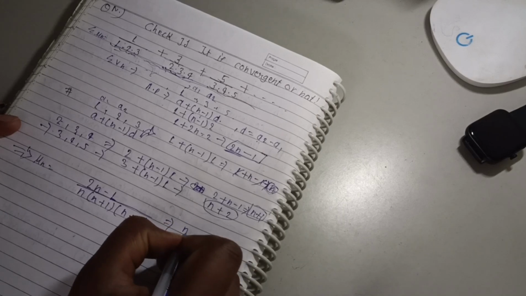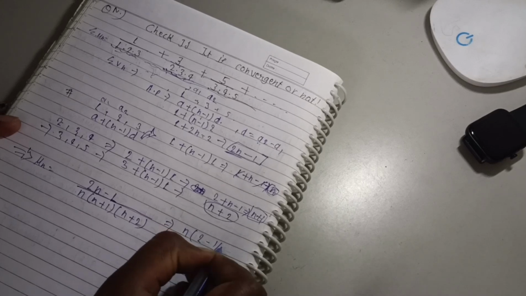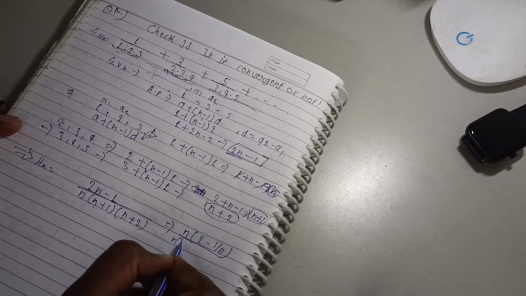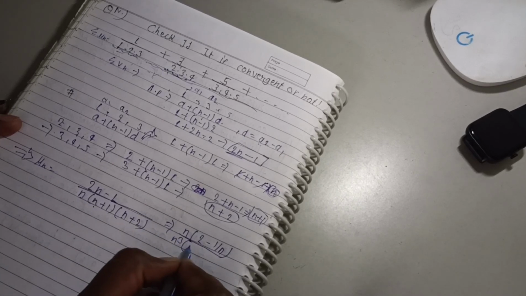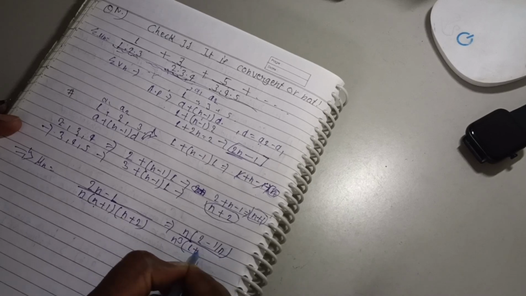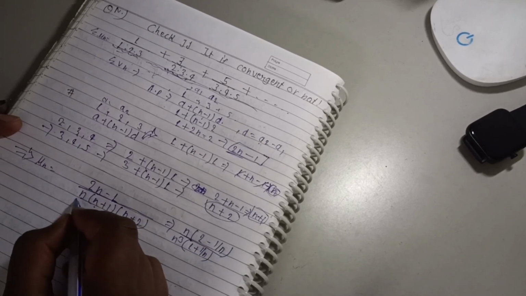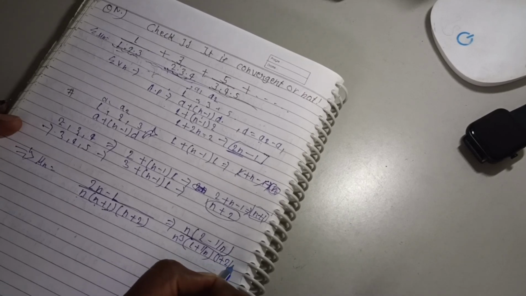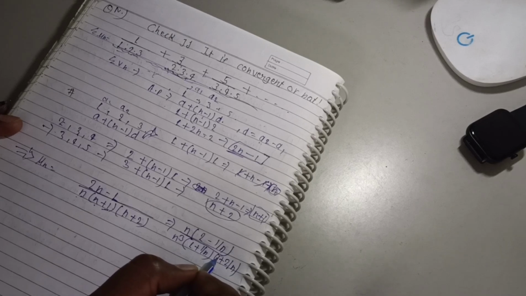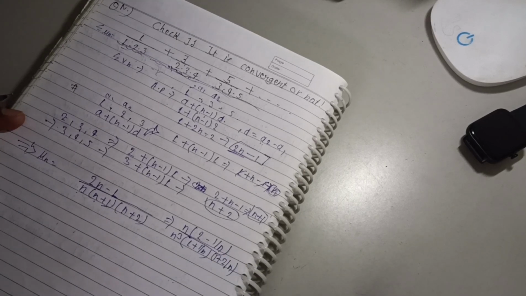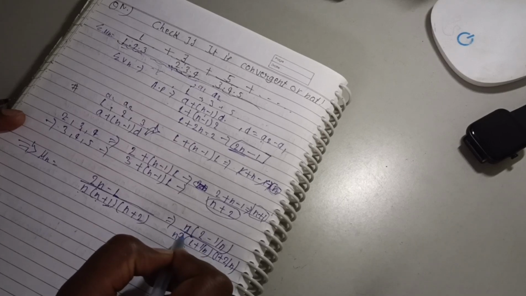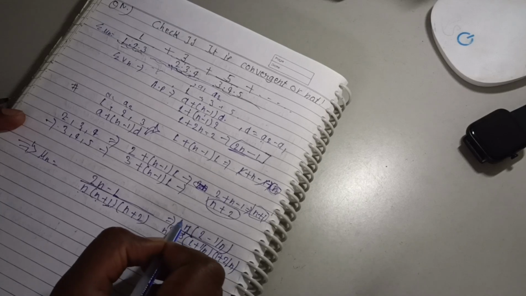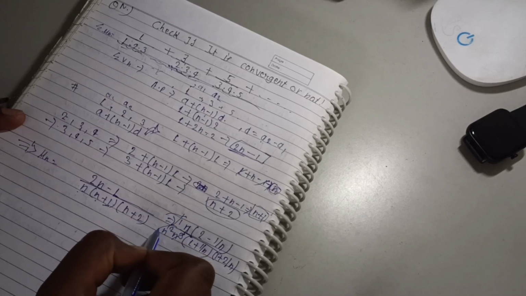Taking n common gives n cube in the denominator, with 2 minus 1 upon n in the numerator, and 1 plus 1 upon n and 1 plus 2 upon n. So n cancels and here will be n square only. So now we have 1 upon n square, and this is our Vn.